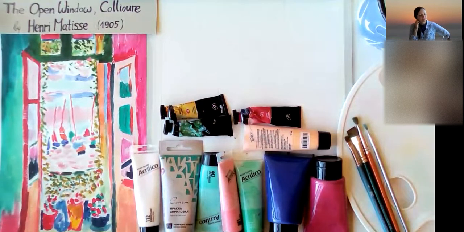Also, interesting about Matisse, he believed that color can have a therapeutic influence. So he had a friend who was sick, and he would put all his different works around him, and then the friend could benefit from the healing energy of colors.